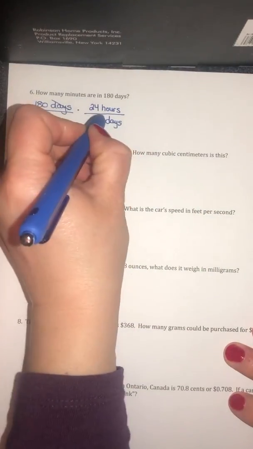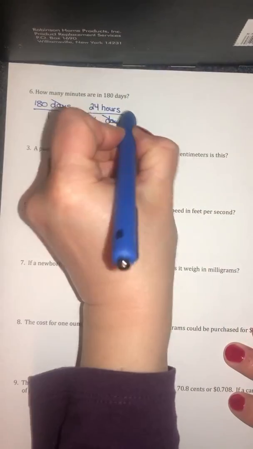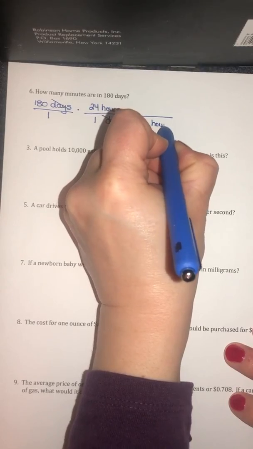So days will cancel with days. That looks good to me. But we're still not quite there yet. We need to get rid of hours. So let's put that in the denominator.